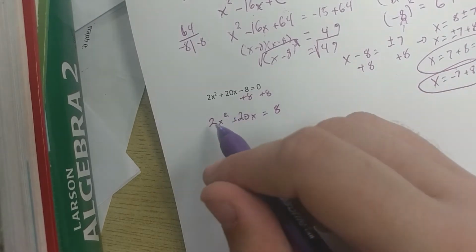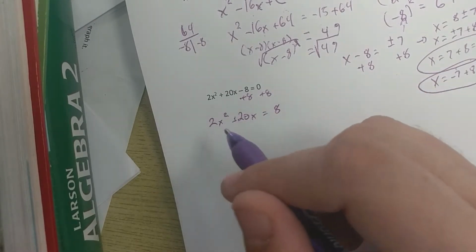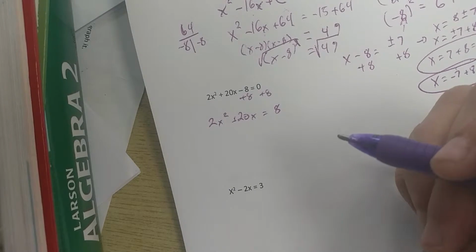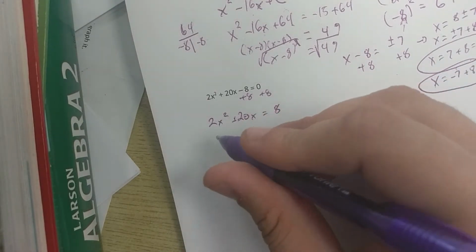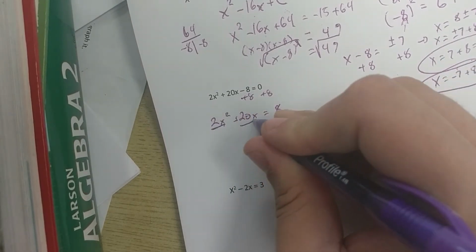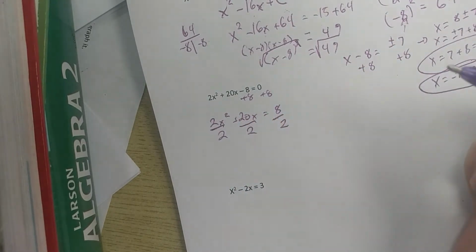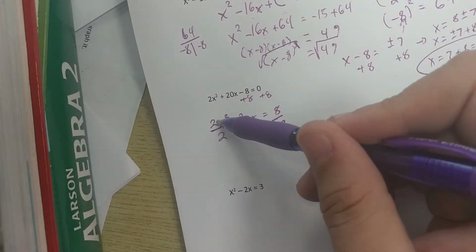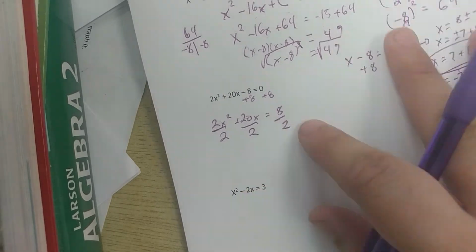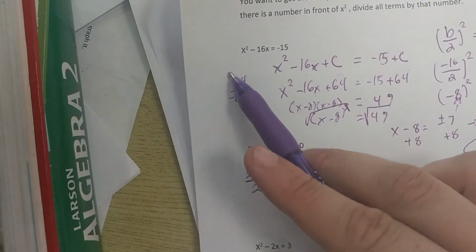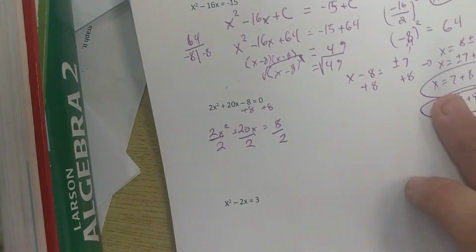My second issue is that I could divide by 2. There's a 2 in front of the x squared, and we're not happy with that. Because we're not happy with that, I'm going to divide everything, all the terms, by 2. The only reason I did this is because this number 2 is in front of the x squared. I did not have to do it last time because there was no number in front of x squared.